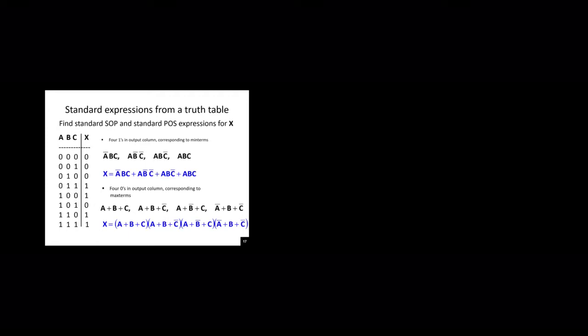Okay. Now, just a quick reminder, it's called a standard sum of products because every product in the sum has exactly the same number of terms as there are in the domain. So if my truth table has 3 inputs, every product term has 3 inputs, and every product term corresponds to a row of the truth table where the output is 1. So a standard sum of products, there's a product for every row of the truth table where the output is 1.